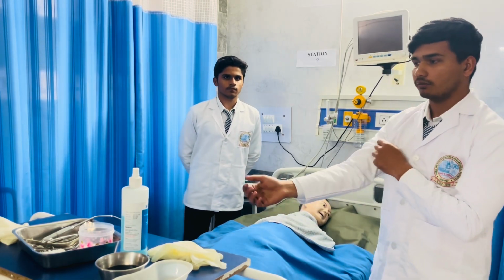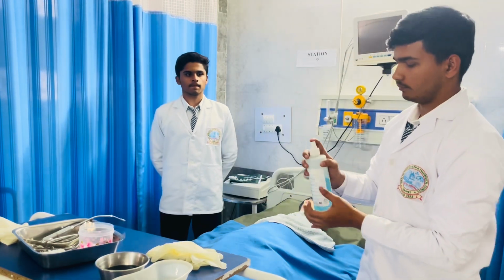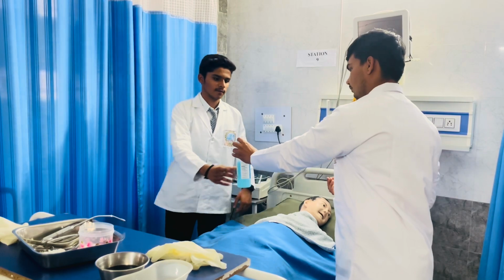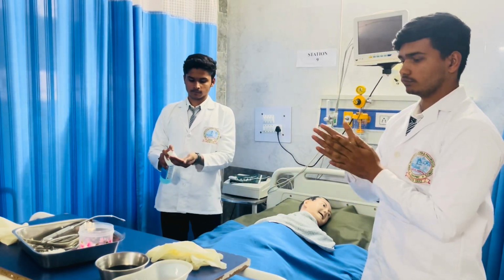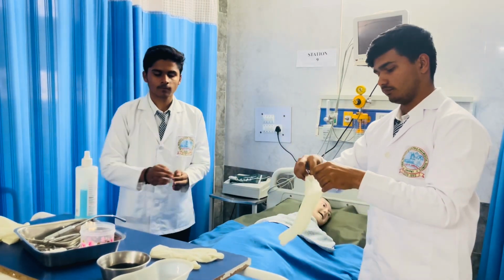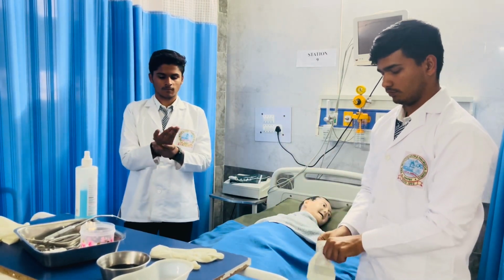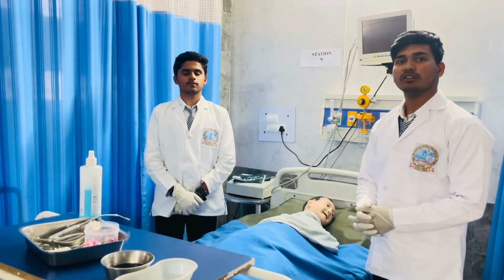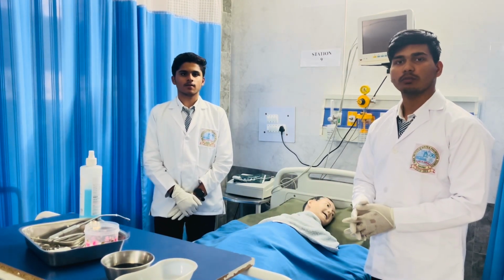Before starting, let us do hand hygiene. Use sanitizer. Put on gloves. Now we do proper hand hygiene and put on proper sterile gloves to prevent infection.